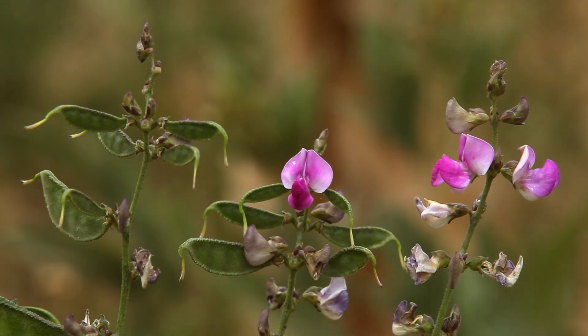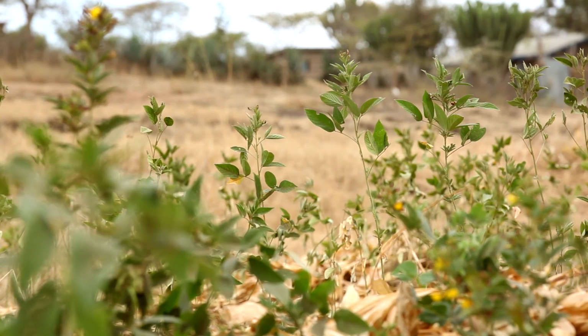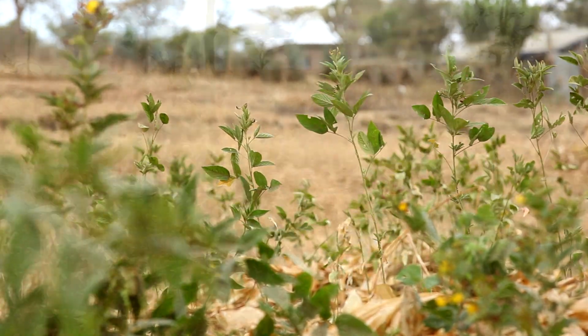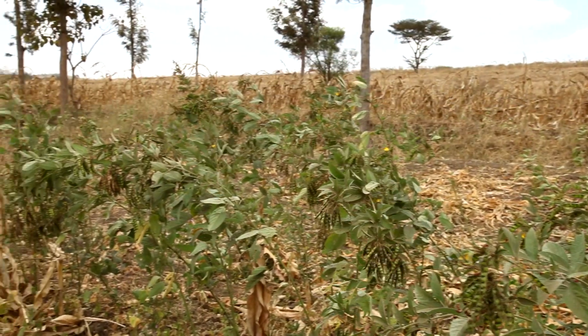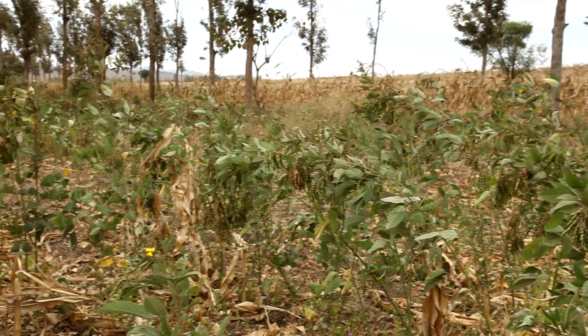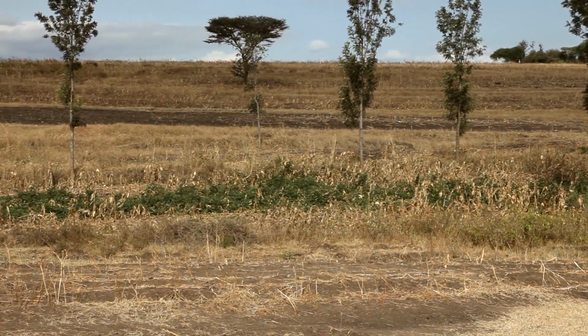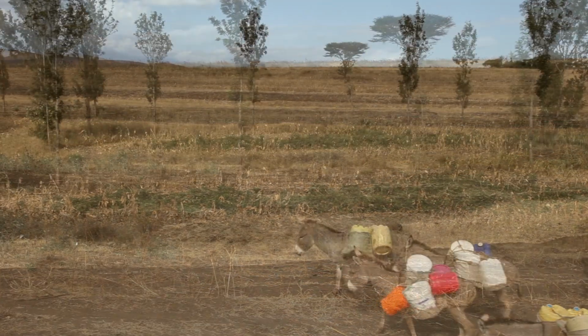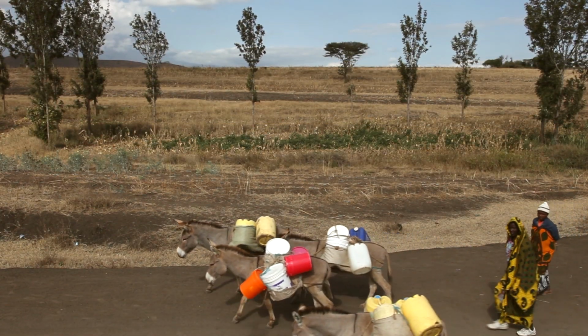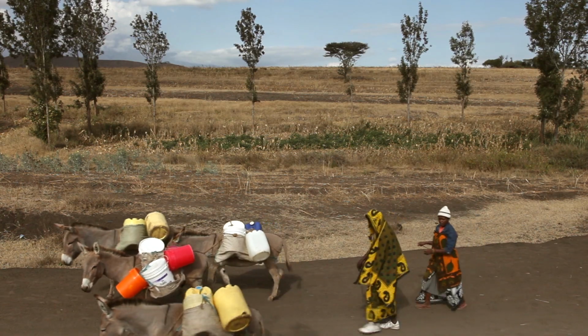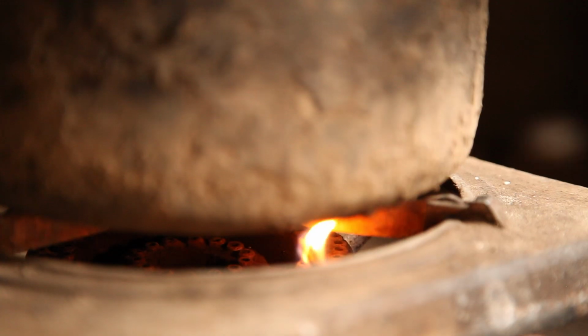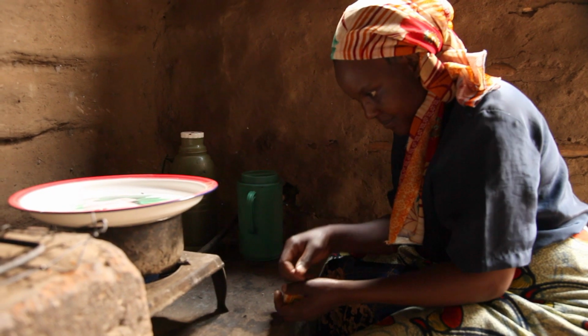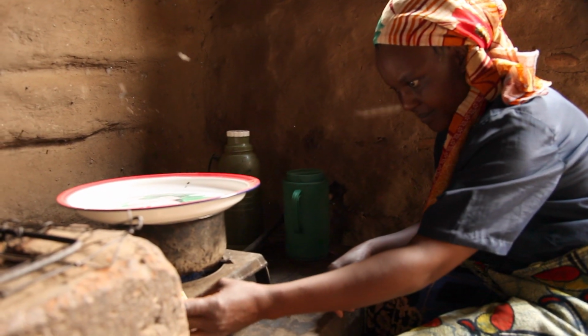Thomas's plot is now under full CA. He does not plough, he has a permanent soil cover, and he applies crop rotation. Crop rotation, the third principle of CA, is practically non-existent amongst small-scale farmers. They simply do not have enough land to rotate. Crop association becomes interesting when the associated crops are edible and marketable.